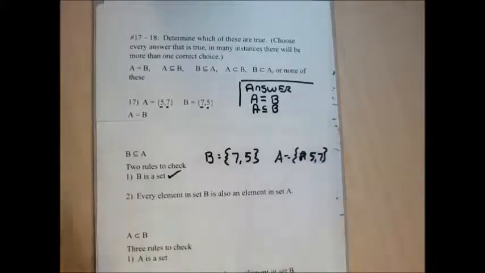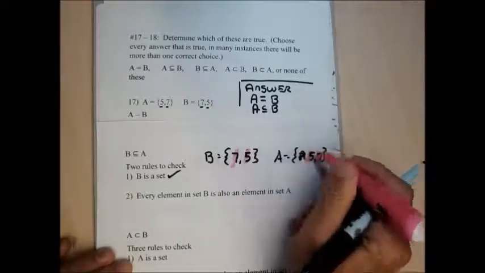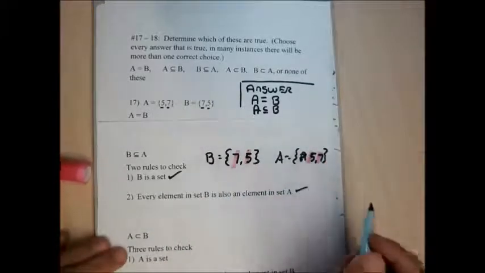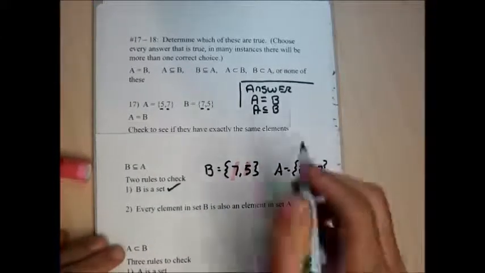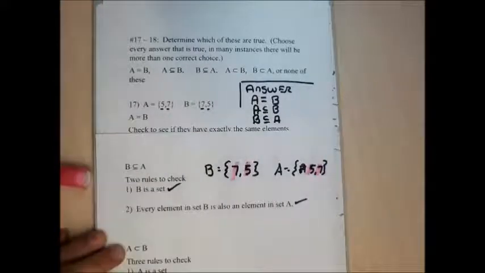And it's the same deal here. B has two elements, 7 and 5, and each of the elements of B is also an element in set A. So this also, step 2, or criteria 2, holds, and another part of my answer is going to be B is a subset of A.